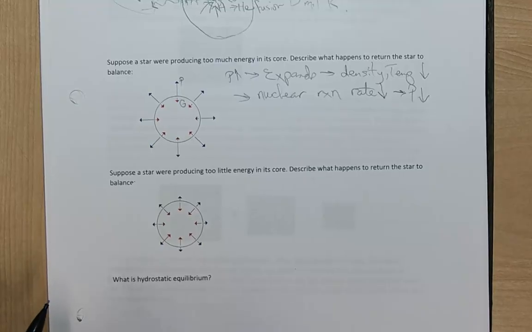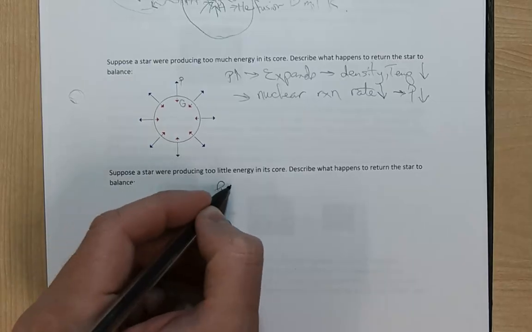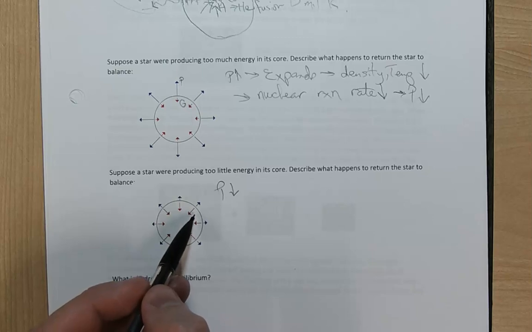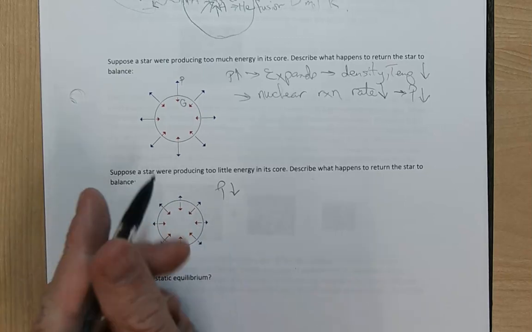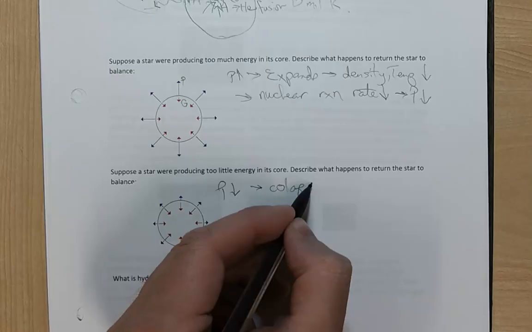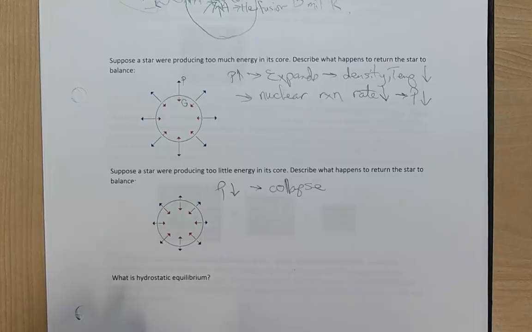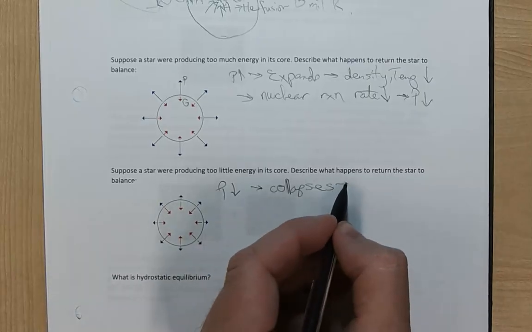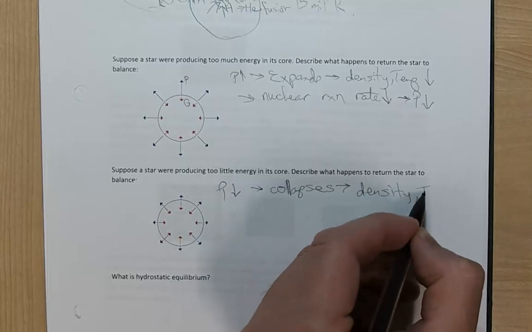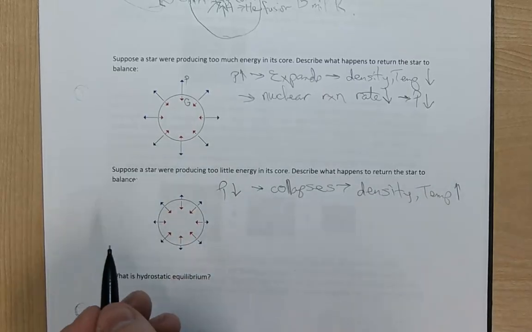If there's not enough energy being made in the core, then the opposite happens, right? If there's not enough energy, then the pressure drops. Pressure is weaker than gravity, which means it will collapse a little bit. The star will contract. You could say collapse or contract to get smaller, same way of saying the same thing, right? If the star collapses down a little bit, that's going to cause the density and the temperature, what happens to a gas when you compress it? It heats up. So the temperature is going to get hotter.